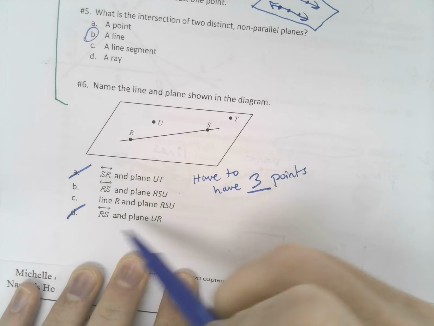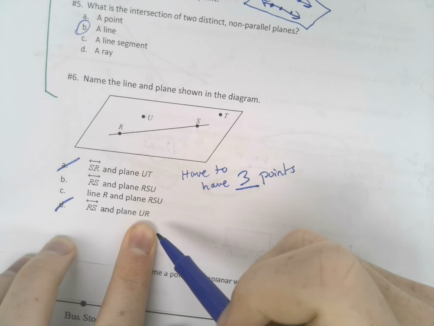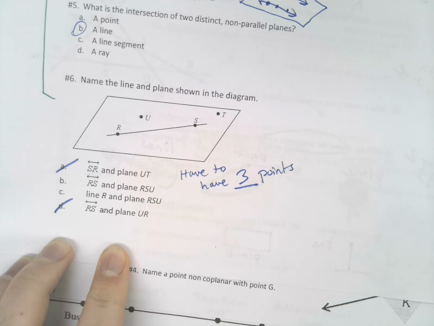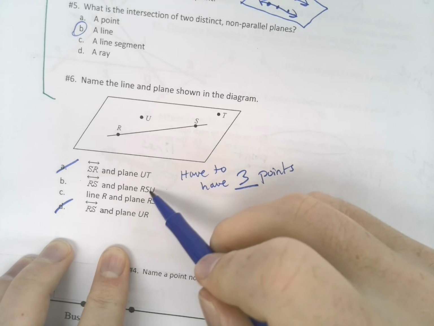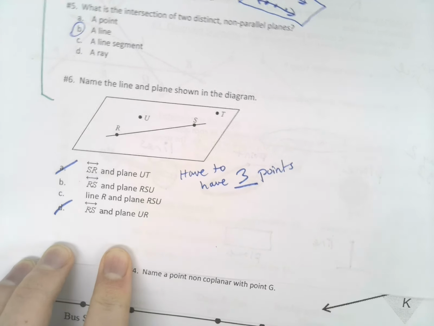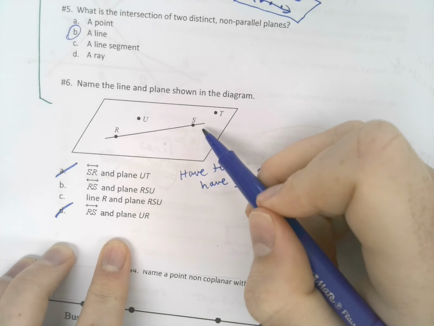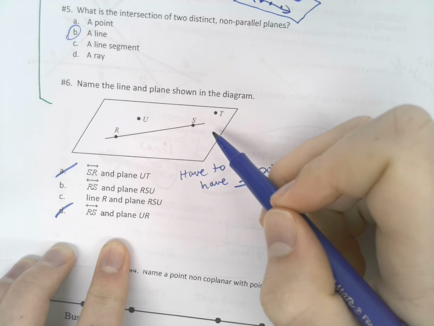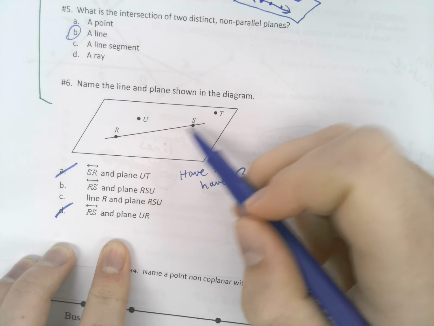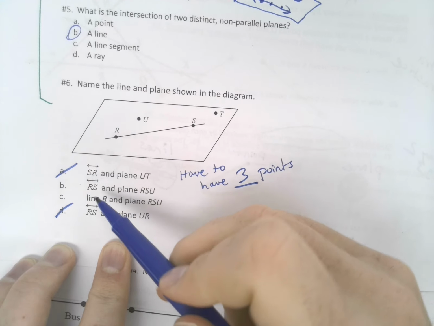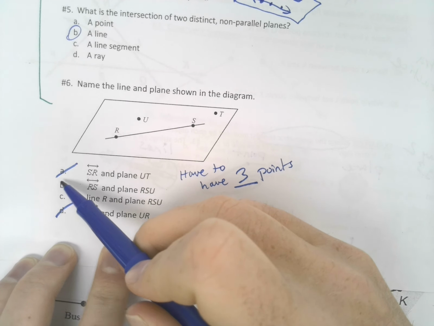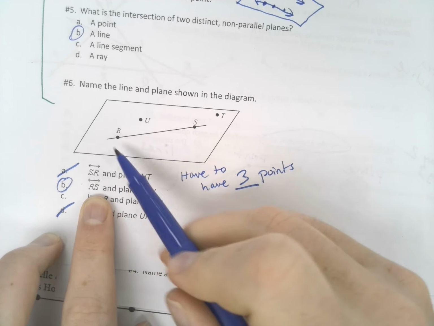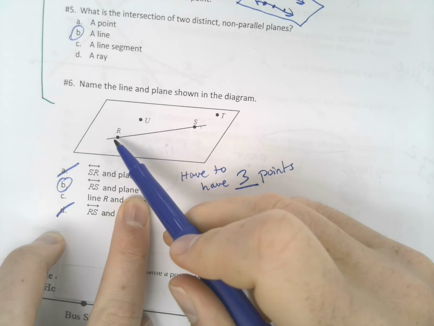Same thing's going to happen for D. Even though the line's good, plane UR is not going to work. So it's either got to be B or C. And if you notice, they both have the same planes, but the key here is we don't actually have a name for this line. This isn't line L or line Q. It's just a line with 2 points. So we have to label it based off those 2 points. So line RS and plane RSU.